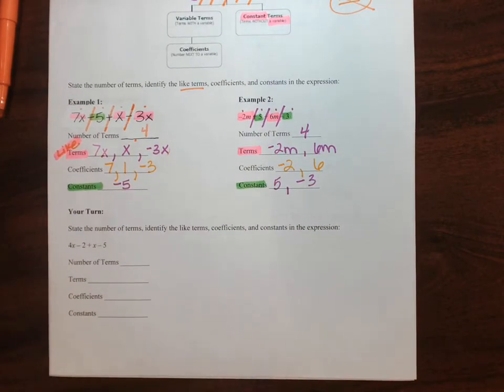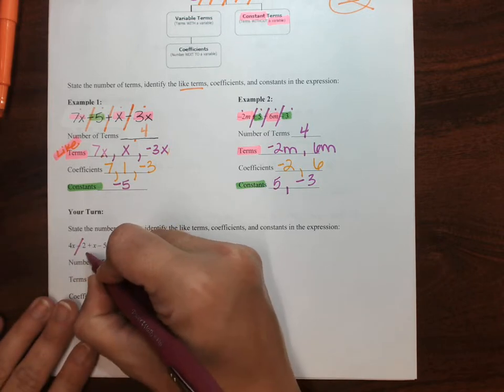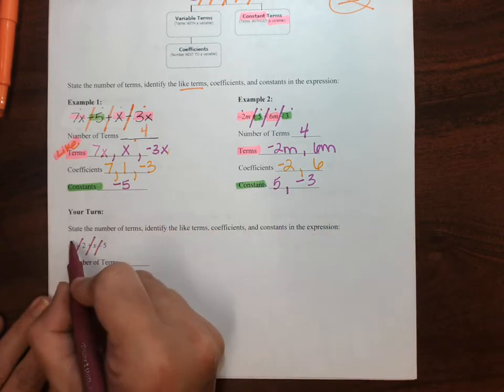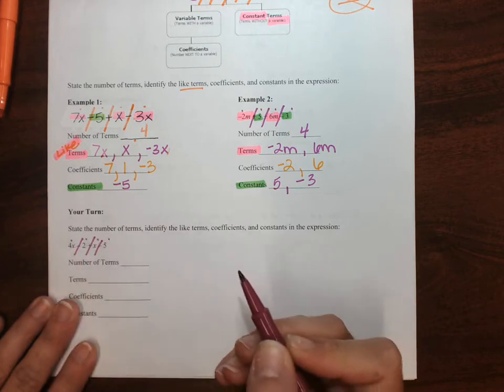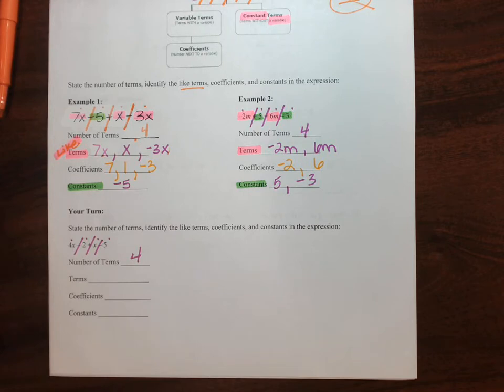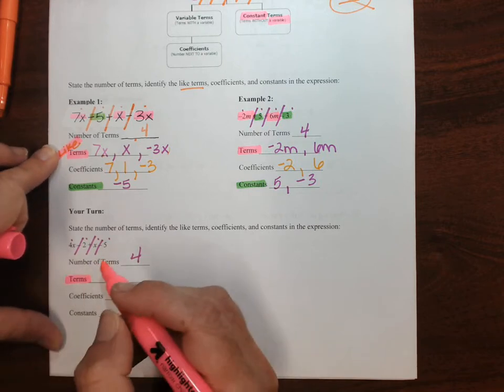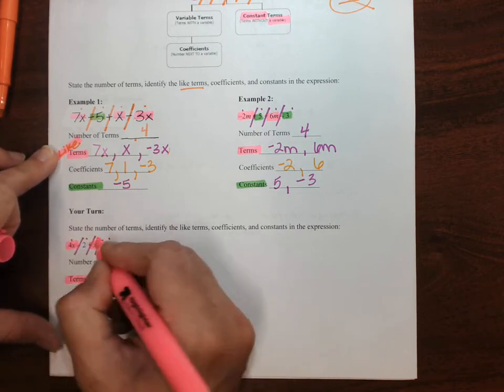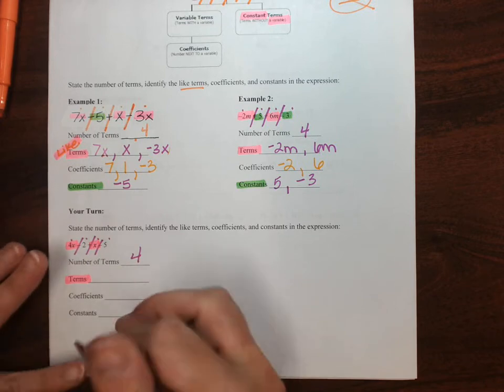All right, so your turn. I want you to pause the video and I want you to do the exact same thing. I'm not going to pause. I'm going to keep going, but you've stopped the video. There are 4 terms. What are the like terms? Let's continue to put those in pink. My like terms are 4x and 1x.